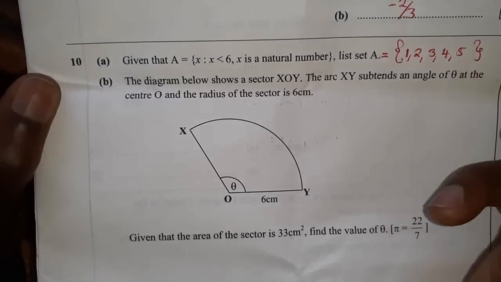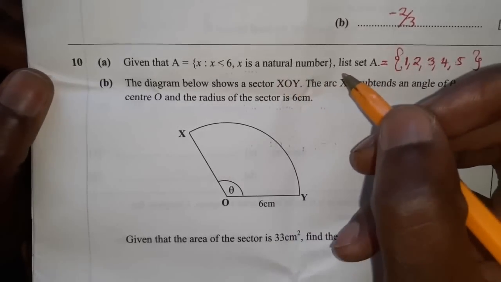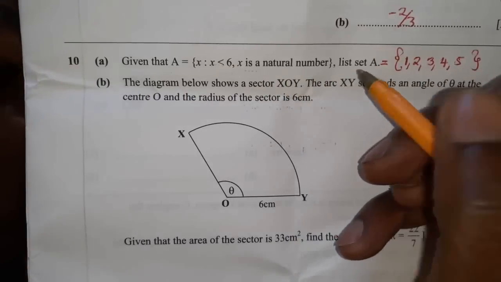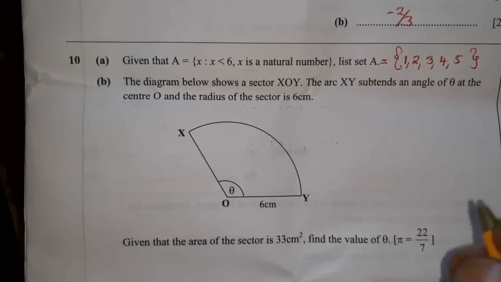These are the natural numbers that are less than 6. Natural numbers are counting numbers. 1, 2, 3, 4. So that is our answer there.